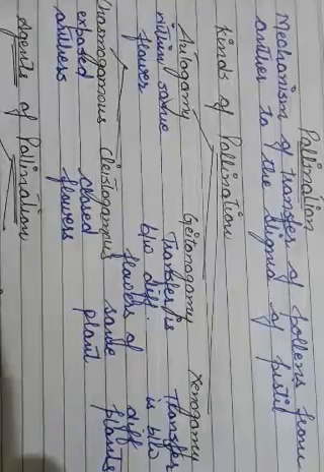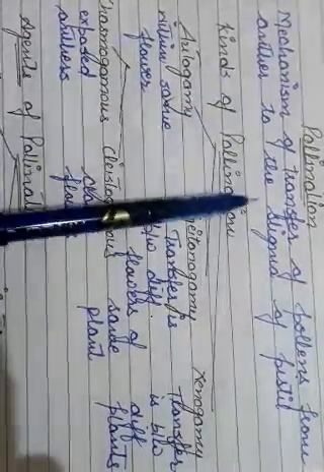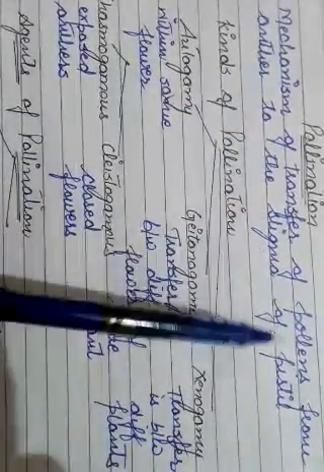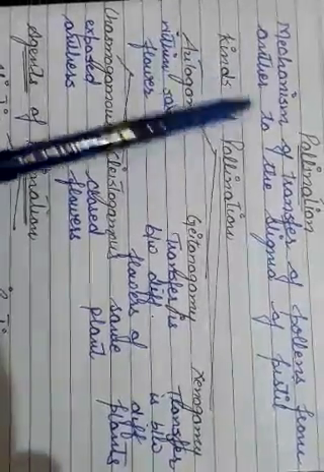So first of all, what is pollination? Pollination is the process of transfer of pollen grains from the anther, that is the male part, to the stigma, that is the female part, named the pistil. It comprises a path in which we see how the pollen grains transfer from the anther to the stigma of the female part of the flower. It's a very complex process. It is not as simple as it looks.